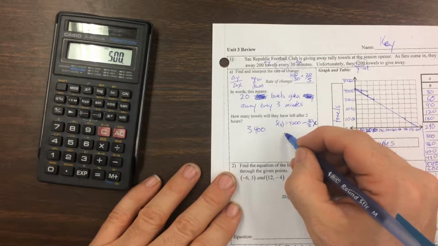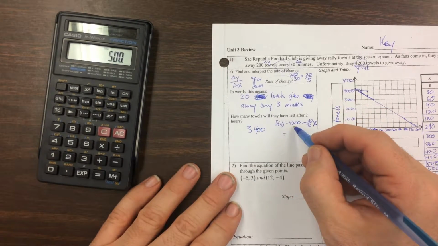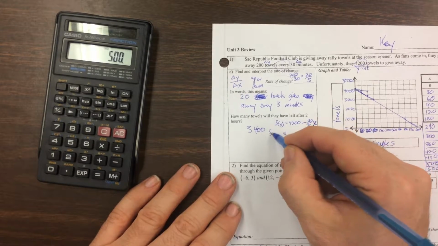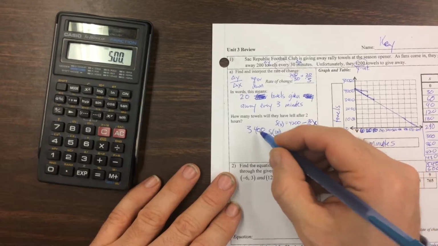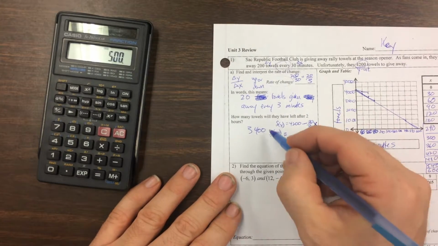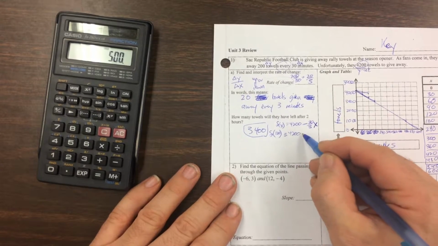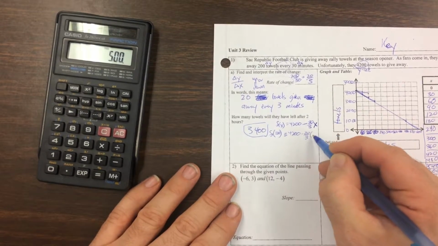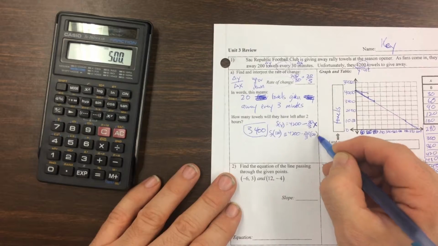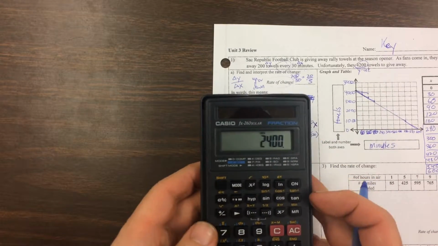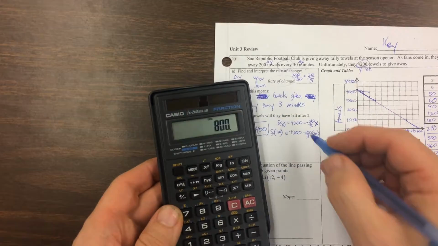Right? So that means f of 120 is 4,200 minus 20 over 3 times 120. 20 times 120 divided by 3 is 800.